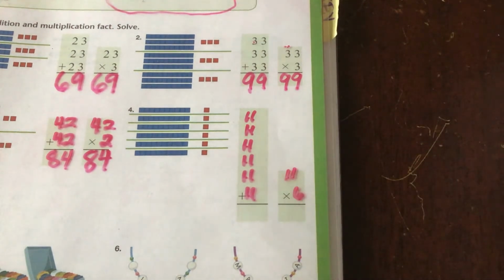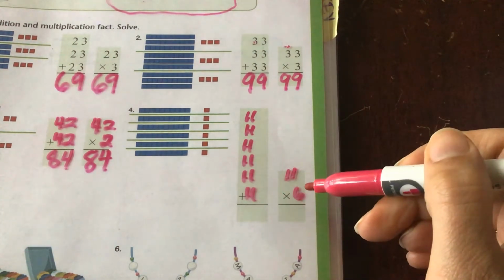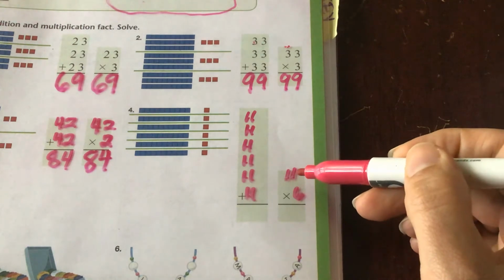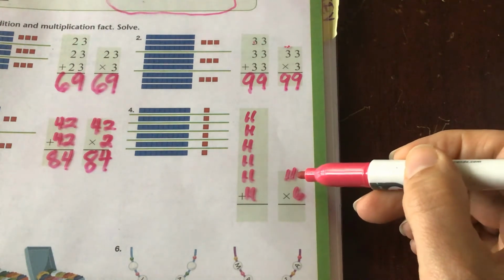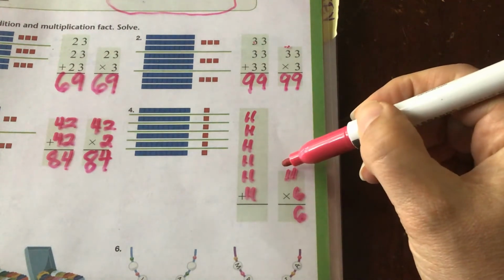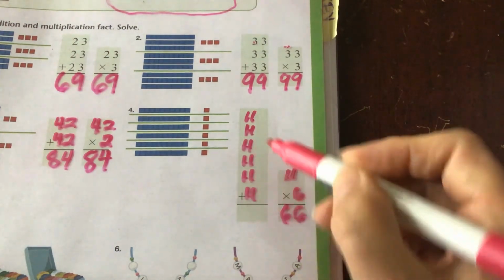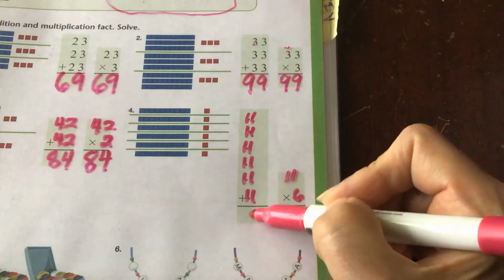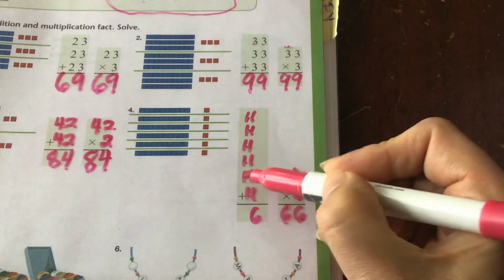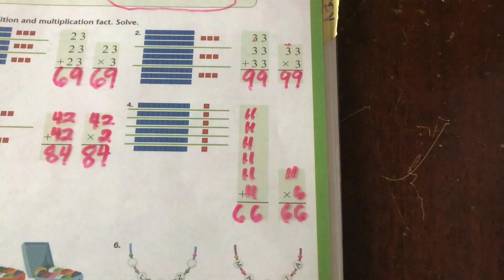Now some of you, because this is one of the facts we learned, know the answer without going through the steps. But I'm going to walk you through the steps anyways, just to reinforce that. We start in the ones place. 1 times 6 is 6. Go to the tens place. 1 times 6 is 6. 66. Right? 1, 2, 3, 4, 5, 6. 10, 20, 30, 40, 50, 60. 66. So this wasn't as hard as you guys maybe thought it would be.